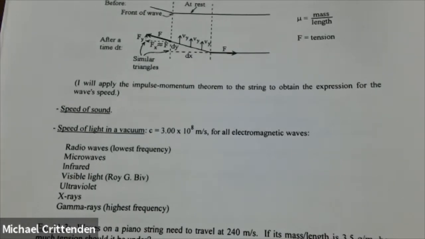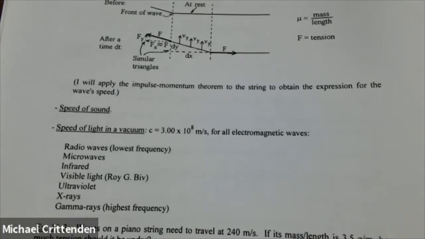So the speed of light. This will be the shortest discussion of all. I mean, I kind of abbreviated talking about the speed of sound and says don't worry about anything except the speed of sound in air. But the speed of light in a vacuum, it's just a number. It's not even a formula.